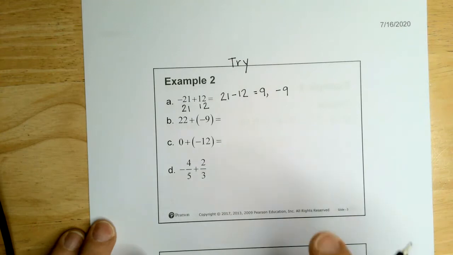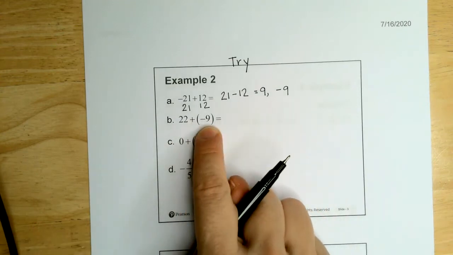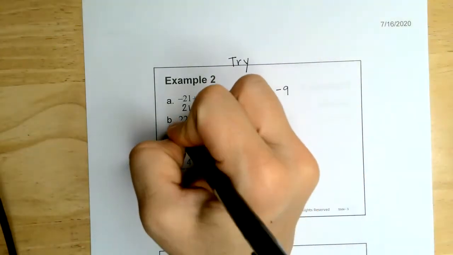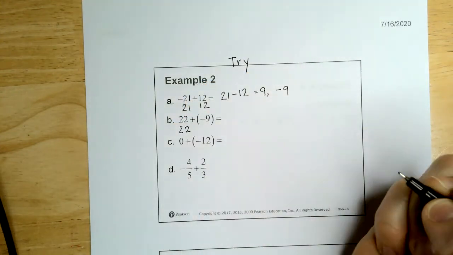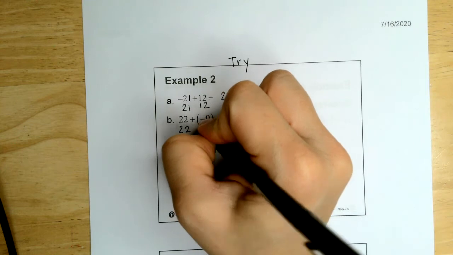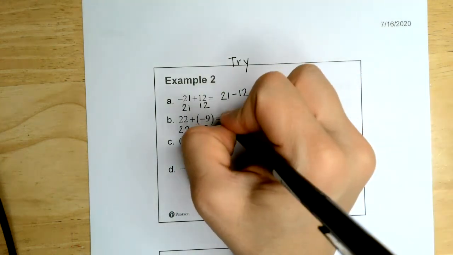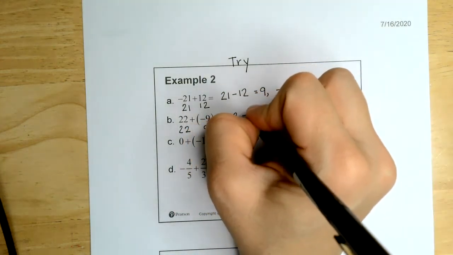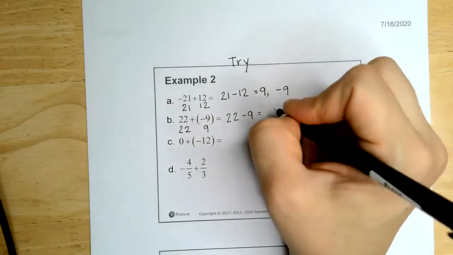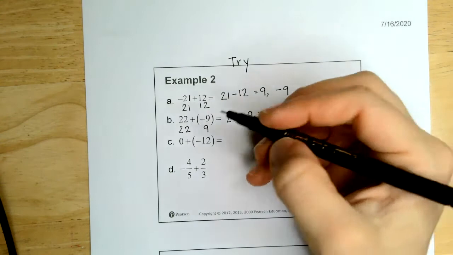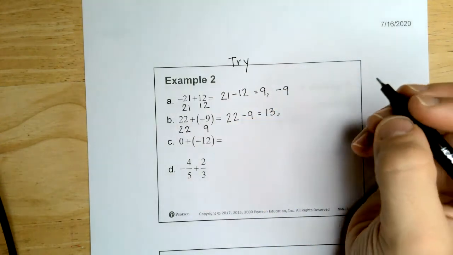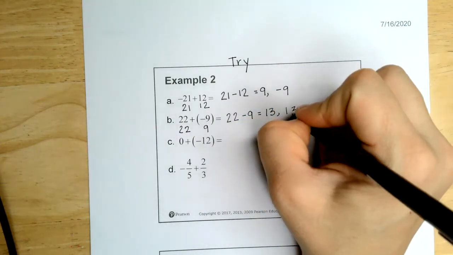Ooh, all the signs are different. So again, we have a 22 and a negative 9. Those are different signs. So the absolute value of 22 is 22. The absolute value of negative 9 is 9. We're going to subtract them. 22 minus 9 is 13. The sign of the bigger number is a positive, so it's going to be a positive 13.